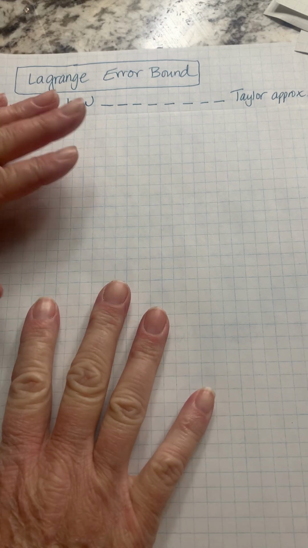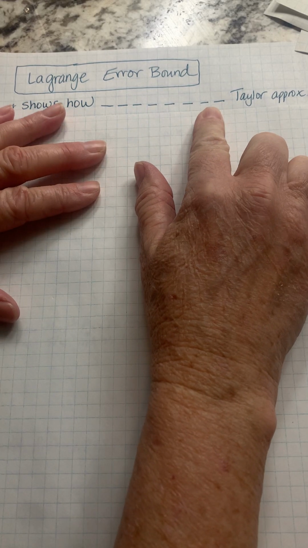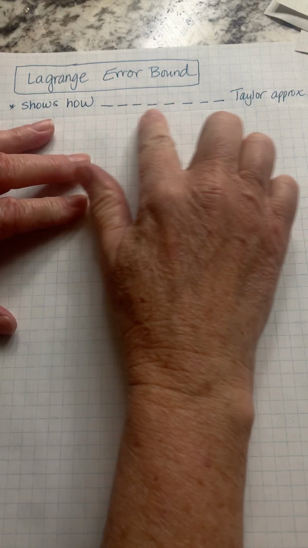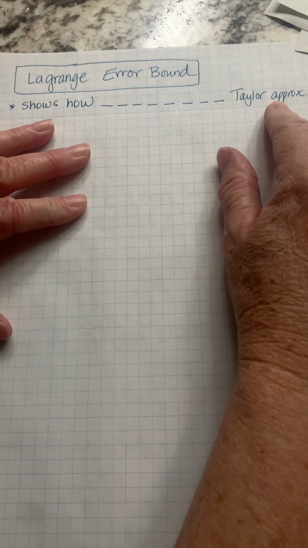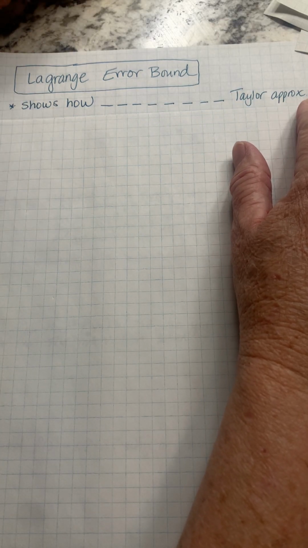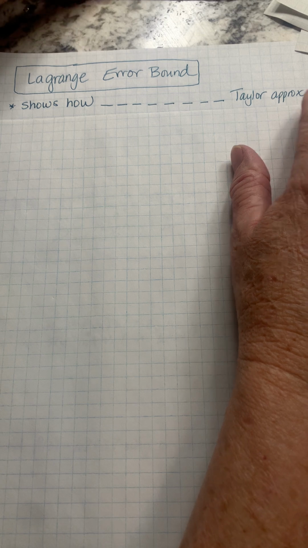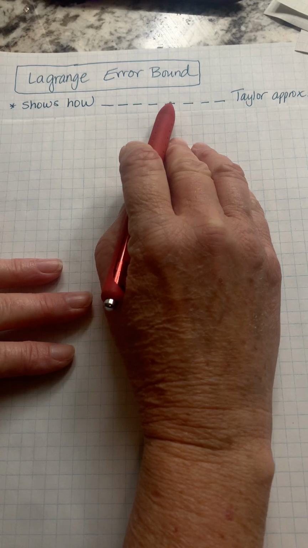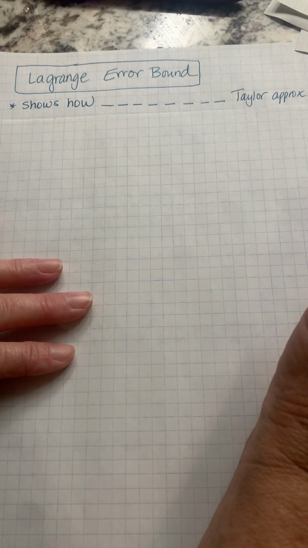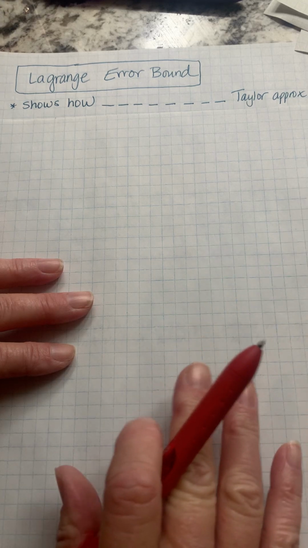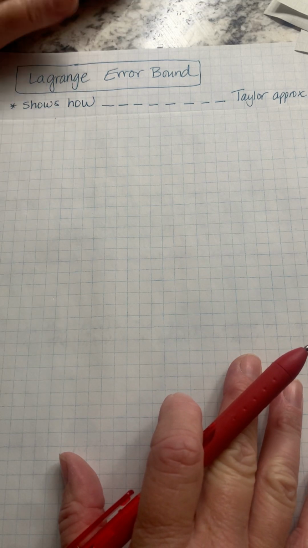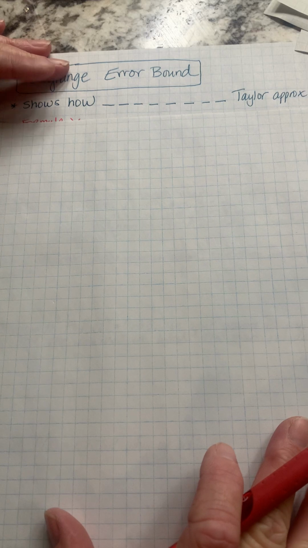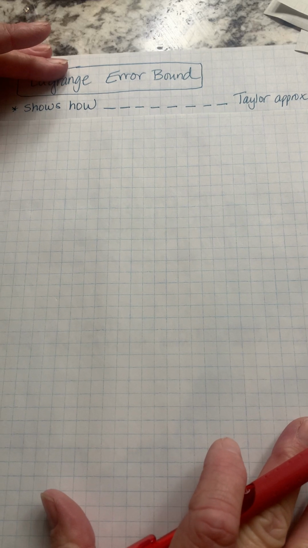All right, so Lagrange error bound shows how, I have Hangman ready to go for you, shows how blank the Taylor approximation is. So the word that fills in that blank is the word accurate, A-C-C-U-R-A-T-E. How accurate the Taylor approximation is. This is one where they will tell you when they want you to use Lagrange error bound.